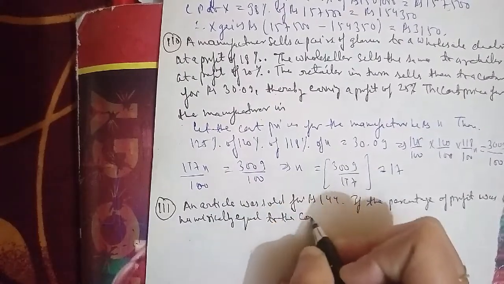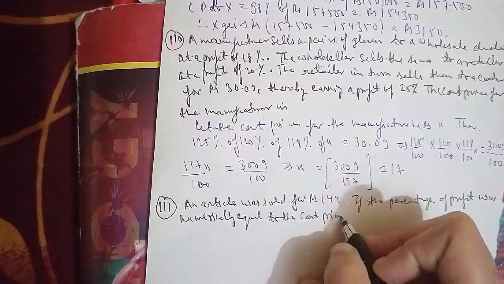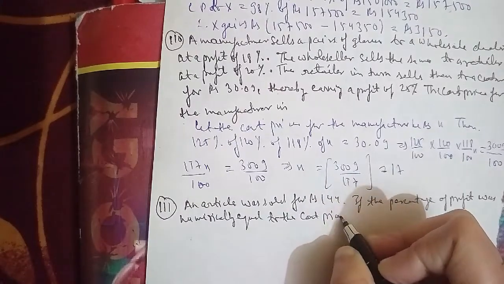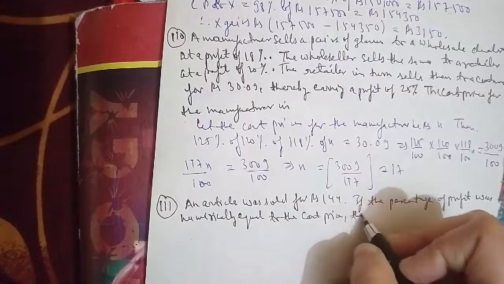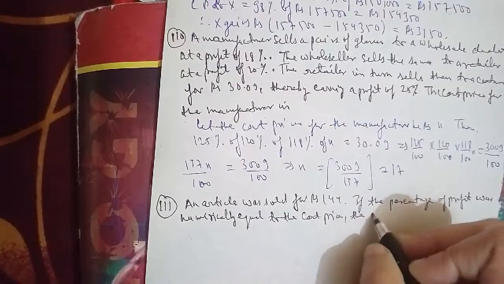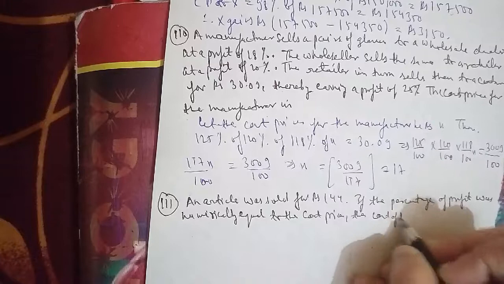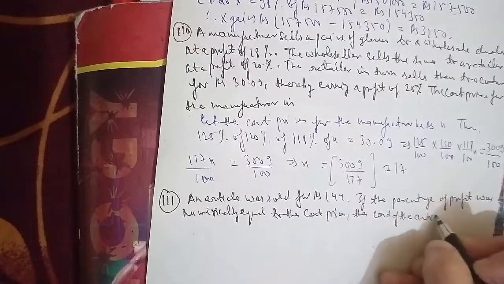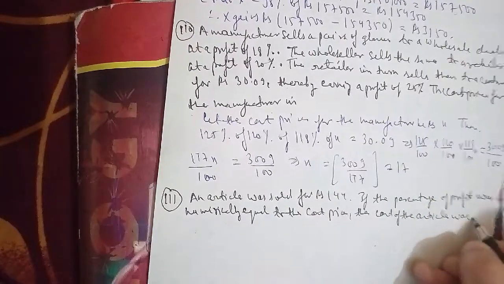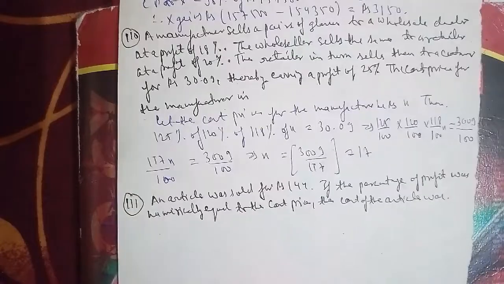Let the cost price equal rupees X. The profit percent equals X percent, and the selling price equals rupees 144.